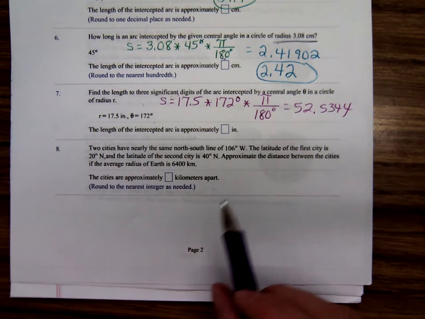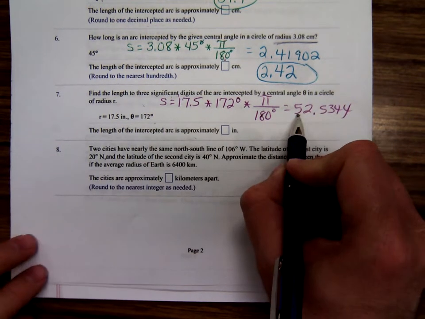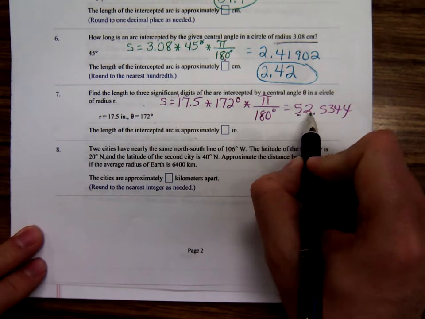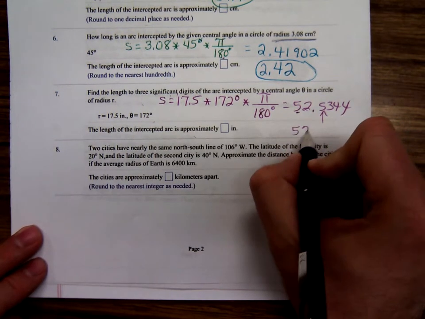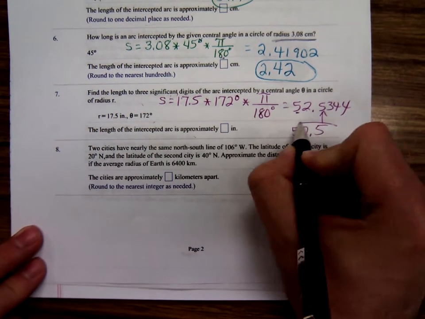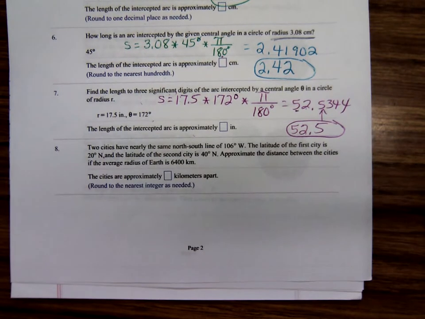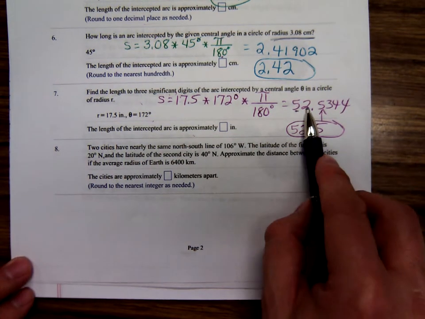That means starting here, count 1, 2, 3. That's 52.5. Okay. So to count those significant figures, you just start with 5, count left to right, 1, 2, 3.